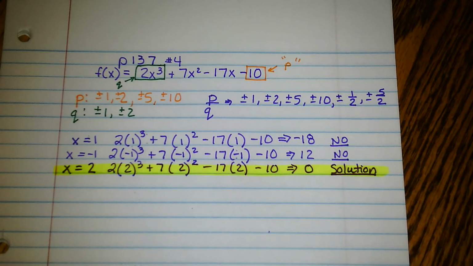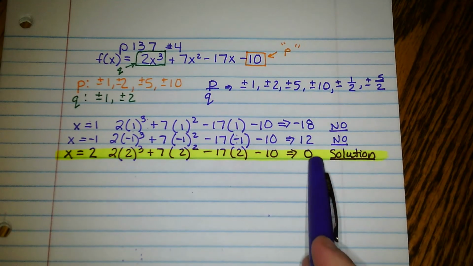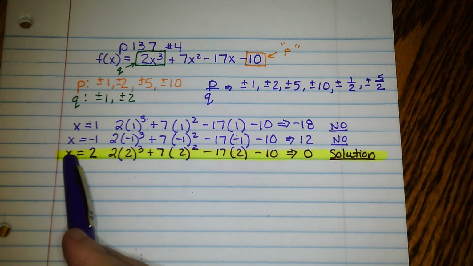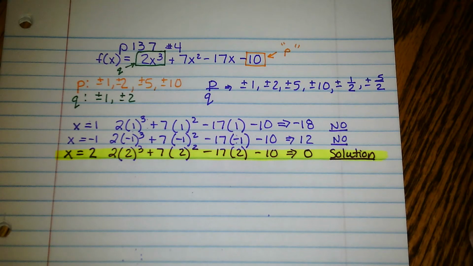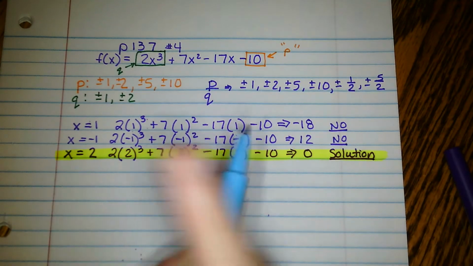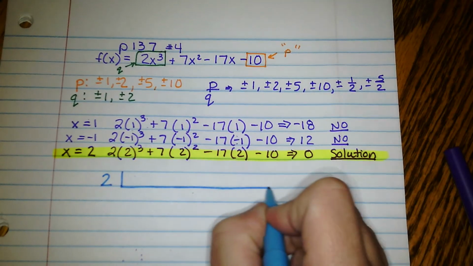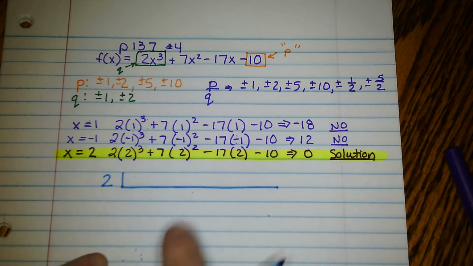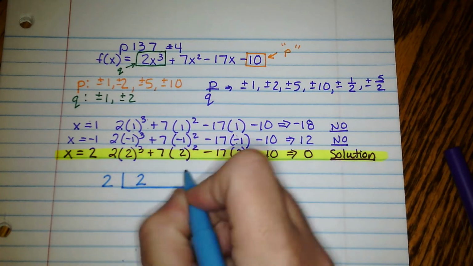So what I have to do now is take my 2, my winner, the one that's the solution, and I need to do synthetic division. I need to figure out what the rest of the polynomial is going to be. That depressed polynomial, I got to figure out what it is. So I'm going to take my 2, that is a solution, and I'm going to divide it into my polynomial using synthetic division. I do have all of my terms, so I'm just writing my coefficients down.